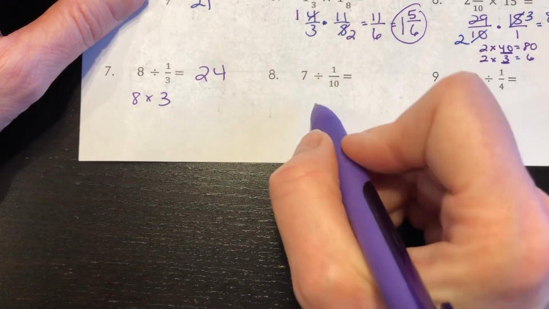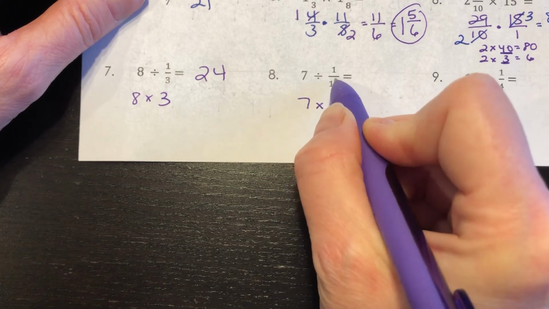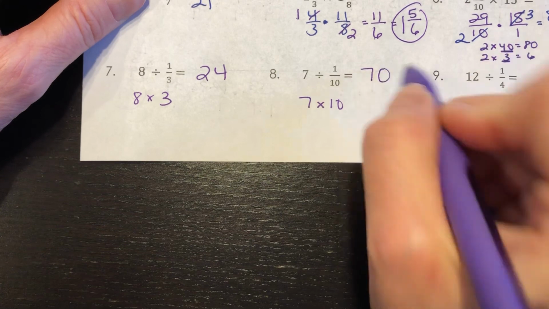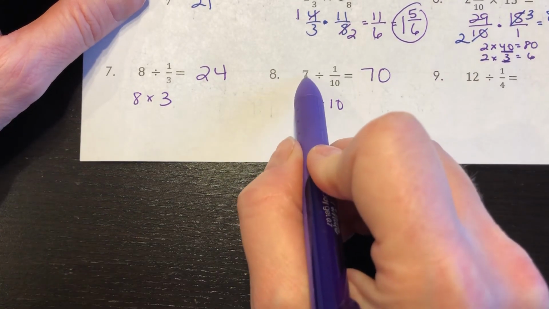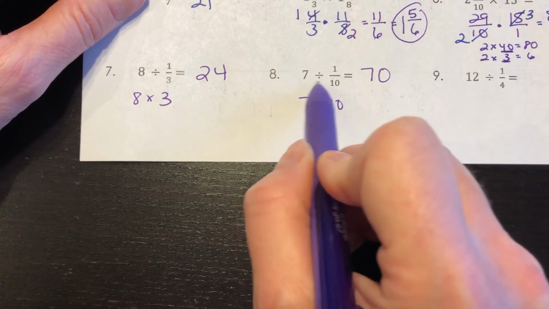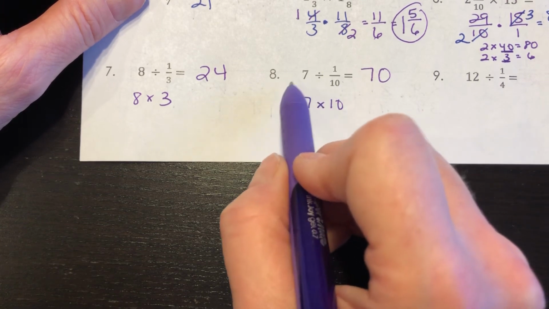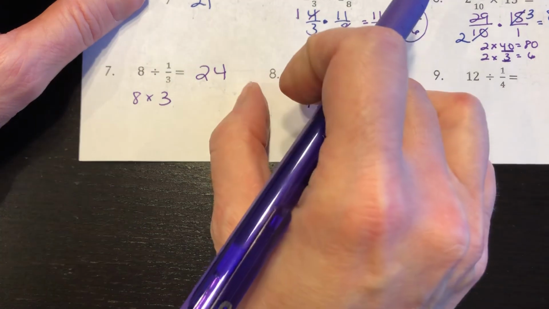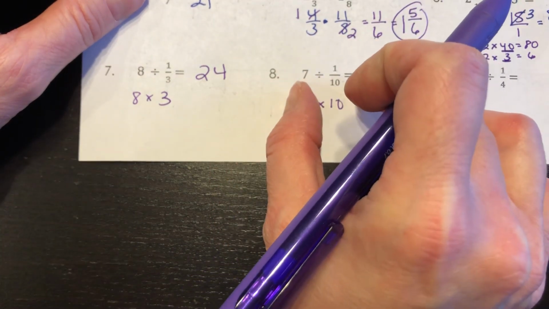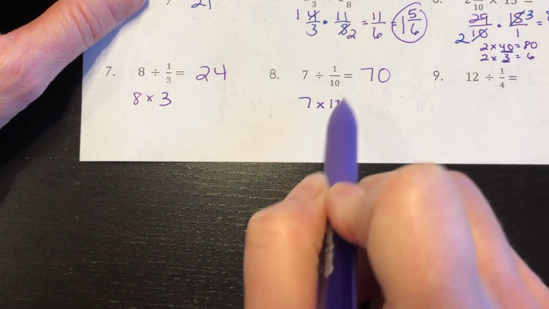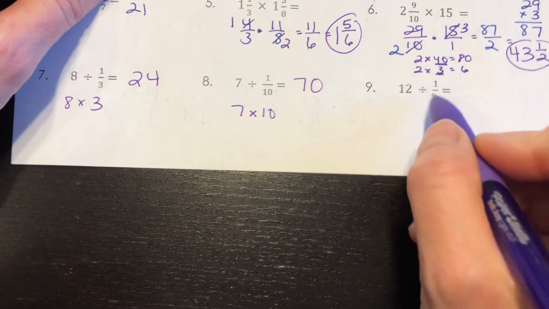7 divided by 1/10, we learned is the same as 7 times 10. So 7 times 10 would be 70. And if you're picturing this, we have 7, and we're chopping up each one of those wholes into tenths, okay? So if you have 7 and it's cut up into 10, so 1 7 is 10, another 7 is 10, another 7 is 10. So that means you have 10 7 times. Yes, which is 70.